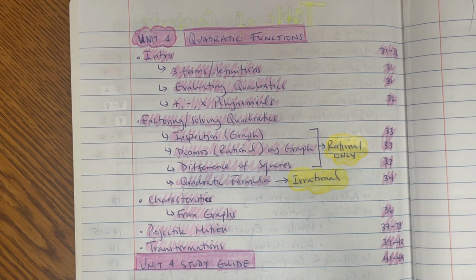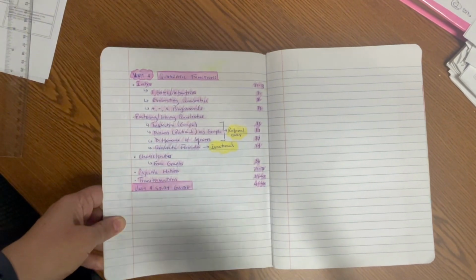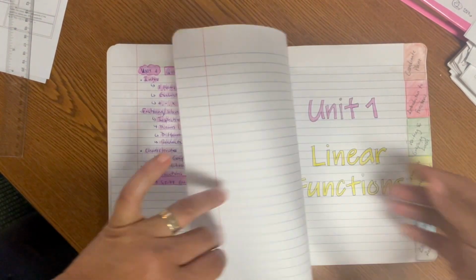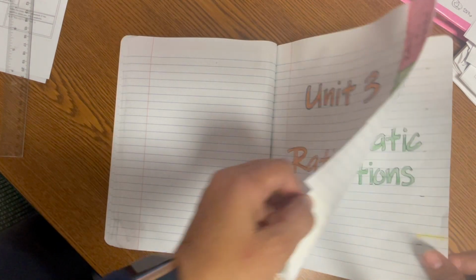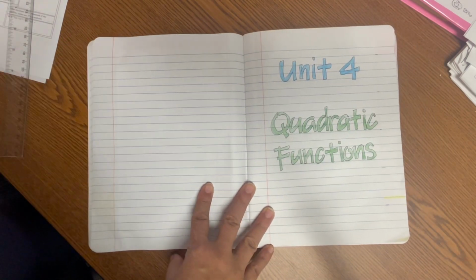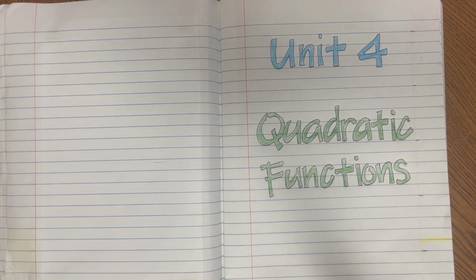Okay, so pause the video, copy that down. If you can't see it, just rewind and listen to what I just said. All right, then again, we're going to focus on making our tabs. So we're going to go ahead and flip over to unit 4. So unit 4, quadratic functions. Pause the video and copy that down.